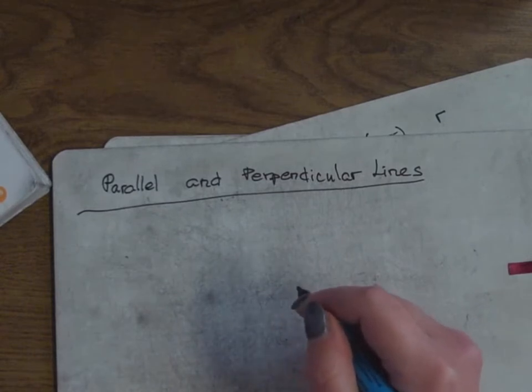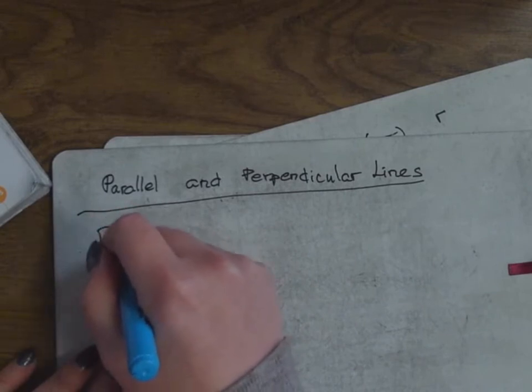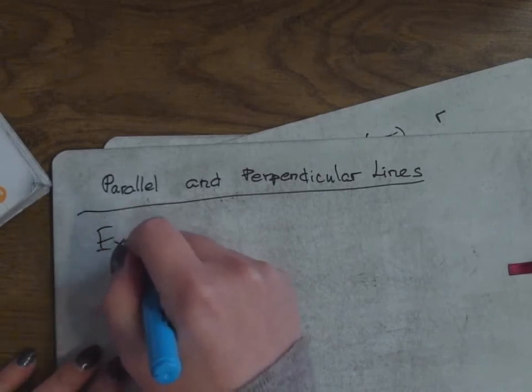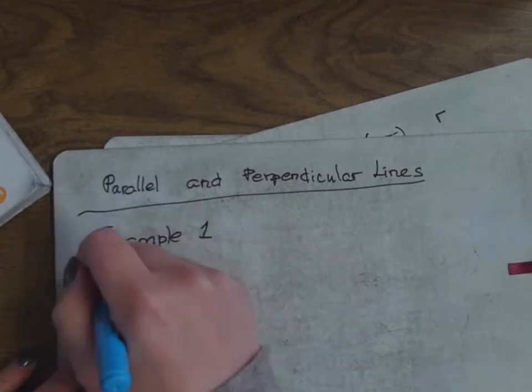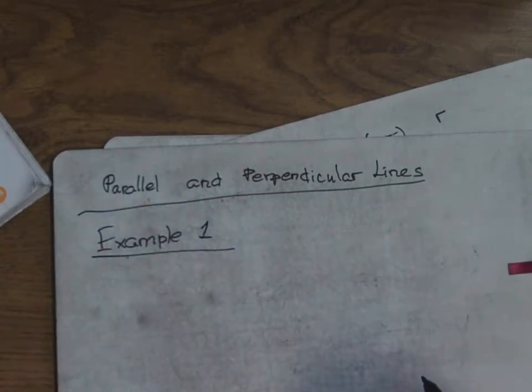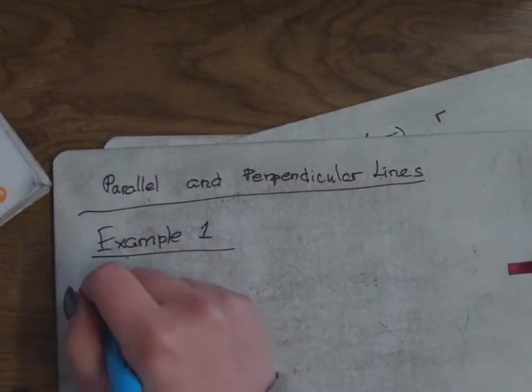Fine, so example 1. So I'm going straight to an example because we've no new information here. We're using the information we learned in the last 2 or 3 sections, right, to complete these examples, okay? So find the equation of a line.